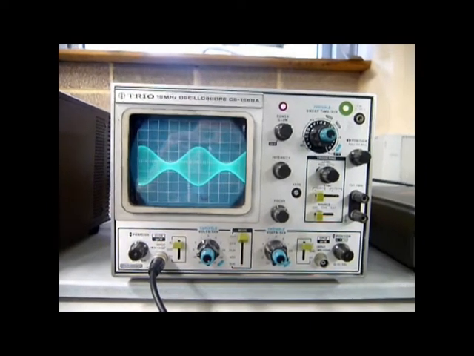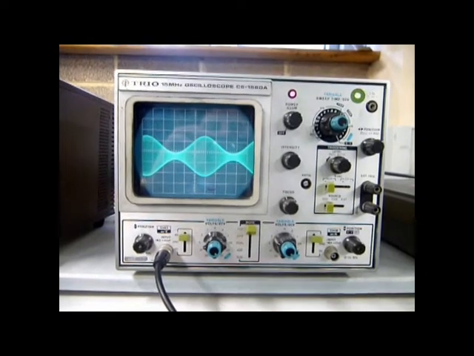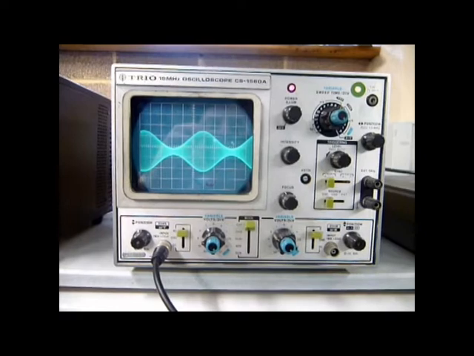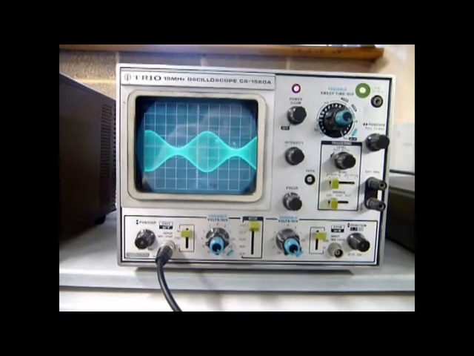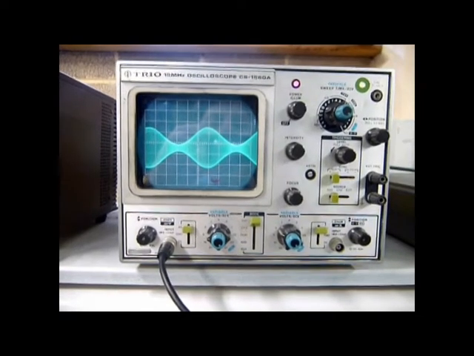To measure modulation index, there's V max minus V min over V max plus V min times 100 over 1, which should give us our percentage there.